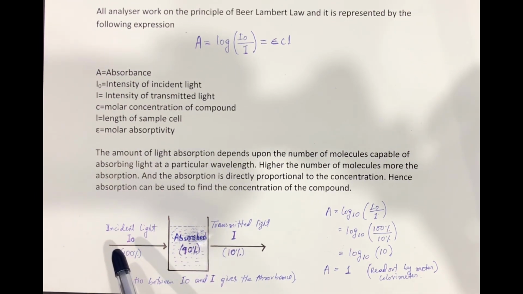Let us say the incident light is 100% and 90% of the light is absorbed by the sample. The 10% of the light would be transmitted. The ratio between this incident light I0 and the transmitted light I gives us the absorbance.